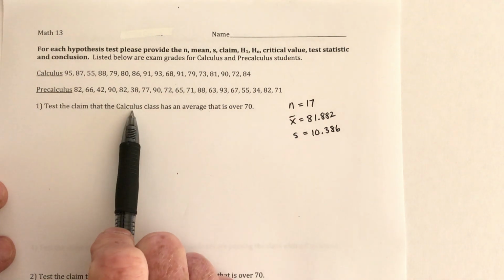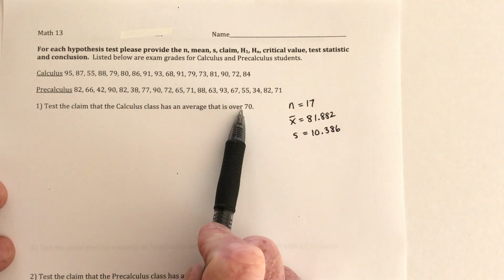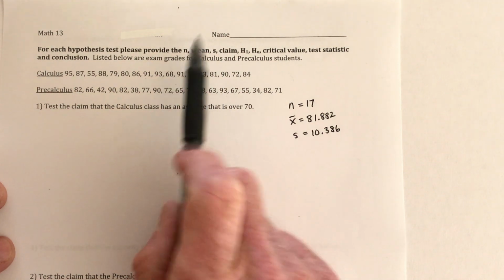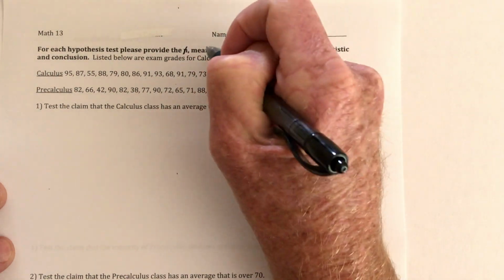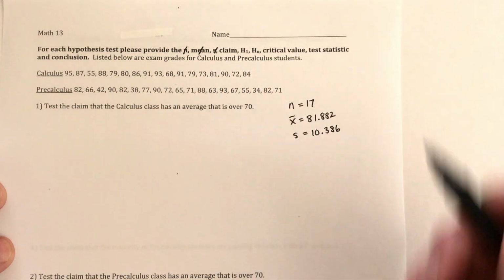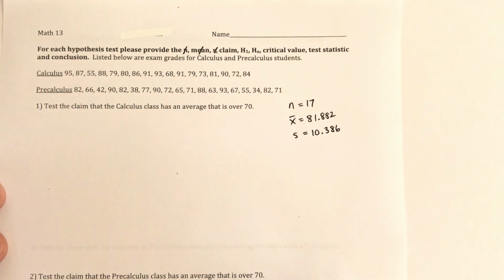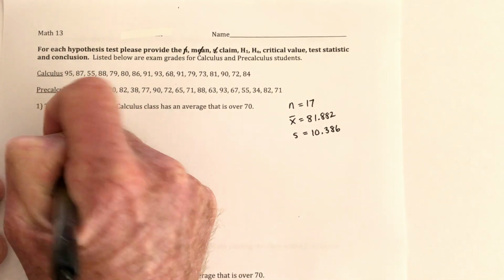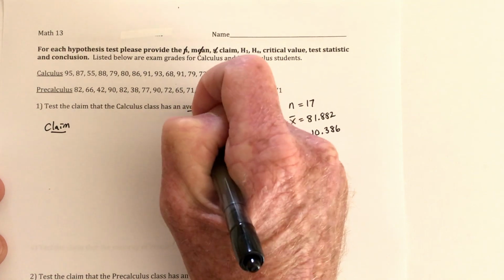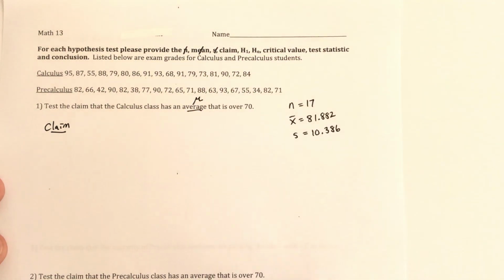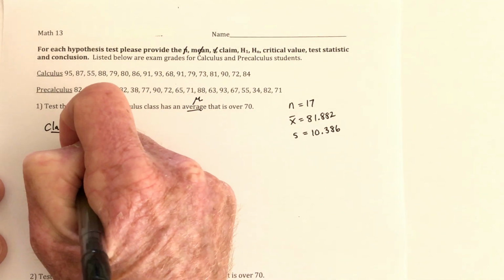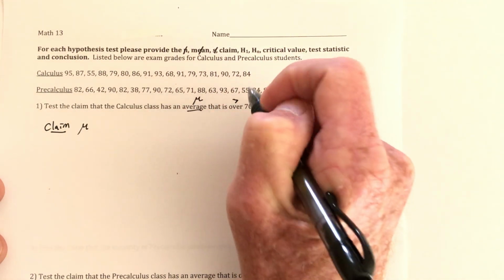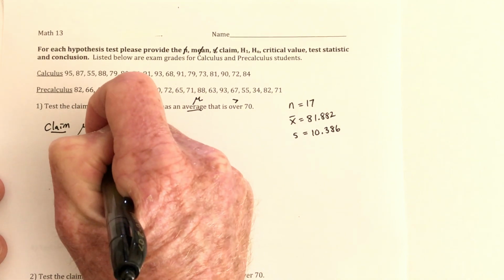So test the claim that the calculus class has an average that's over 70. And notice in bold, I said to put all of these things. So the N, I've done that. The mean, I've done that. And the S, I've done that. Next up, the claim. So I write down the claim, and then the average, that's referring to the mean, and the mean for the population is the symbol mu, so mu, and then over means bigger than, so bigger than 70.